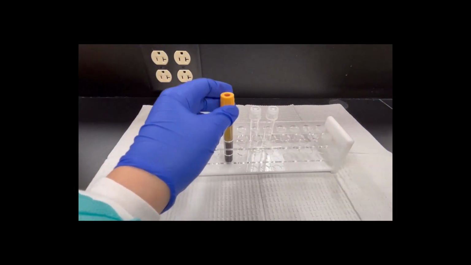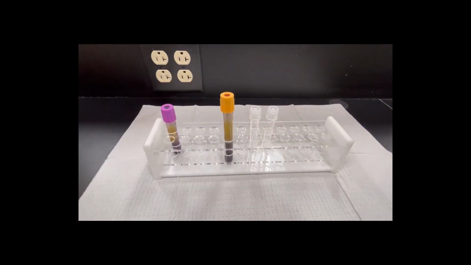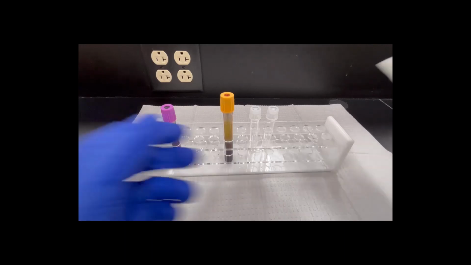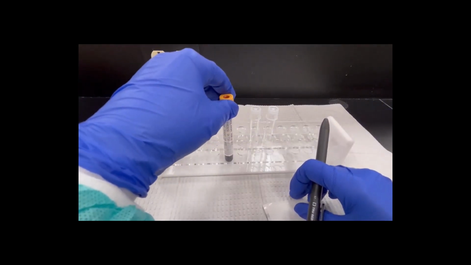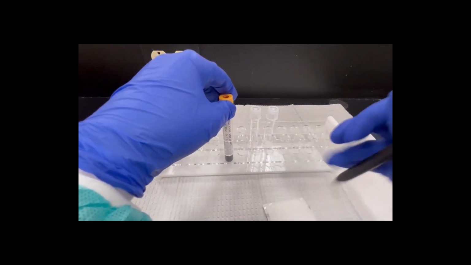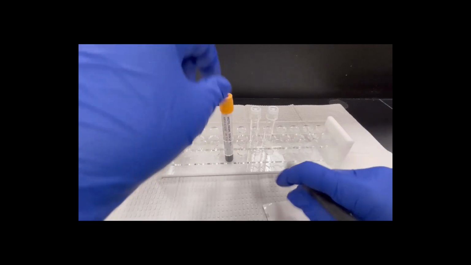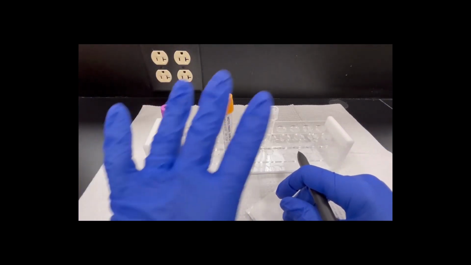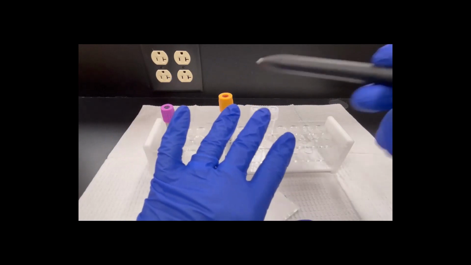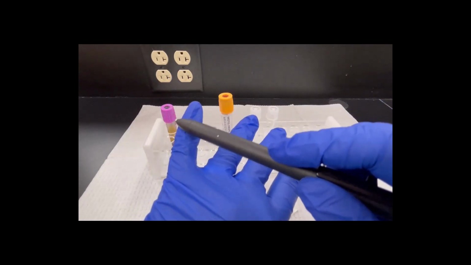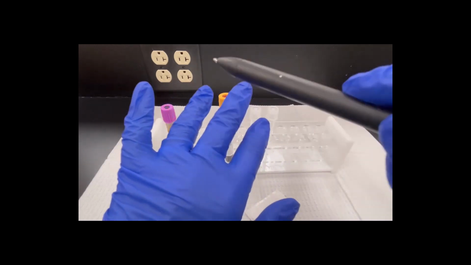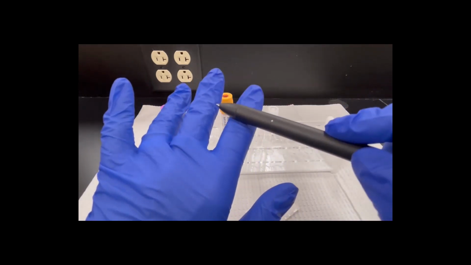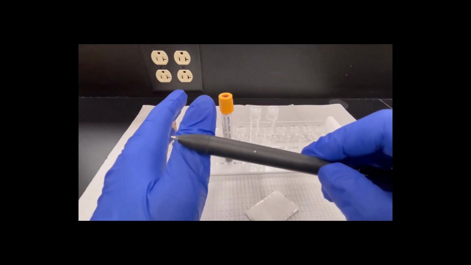So the first thing we're going to do is make a label for our aliquot tube. I've got a piece of paper here, and I'm going to take the tube, and we're going to copy the information off of the tube. Five pieces of information are required on every aliquot tube: the name, last comma first, the medical record number, the time and date of draw, and the phlebotomist initials.